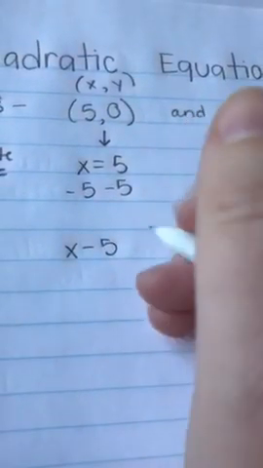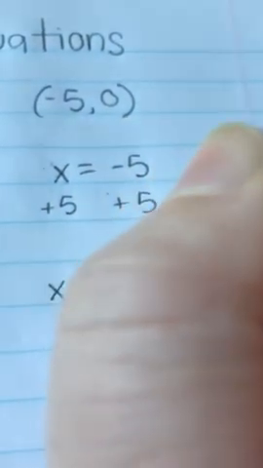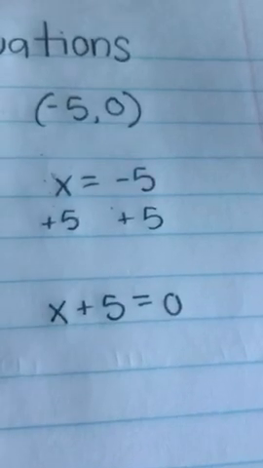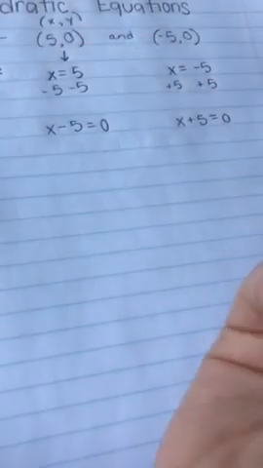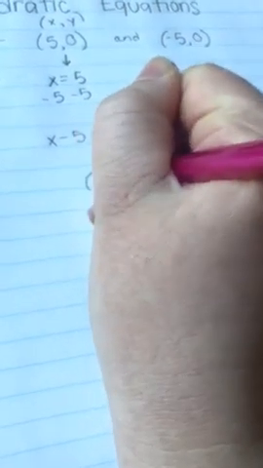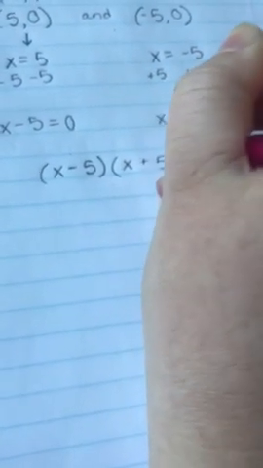So for this one, it's going to be x minus 5, because I can't actually subtract those. I don't know what x is, equals 0. And the inverse of -5 is +5. And for this one, it's going to be x plus 5 equals 0. Okay? Now I just need to rewrite it as binomials. Okay? So I'm going to have (x minus 5) times (x plus 5).